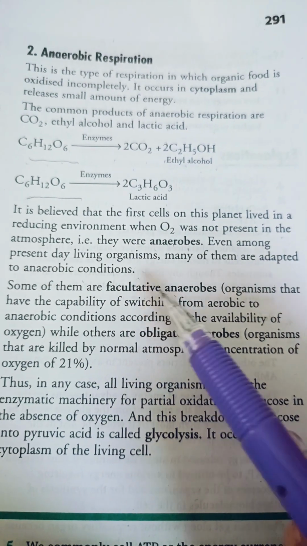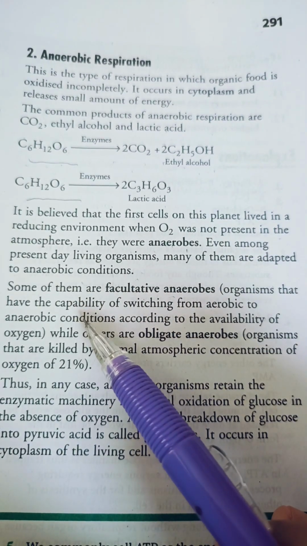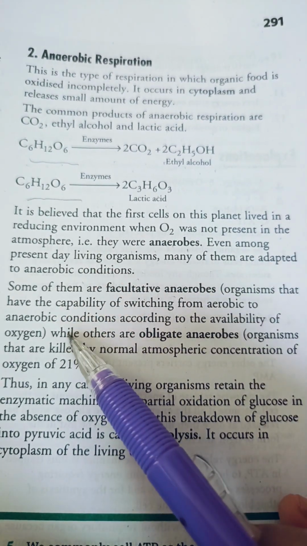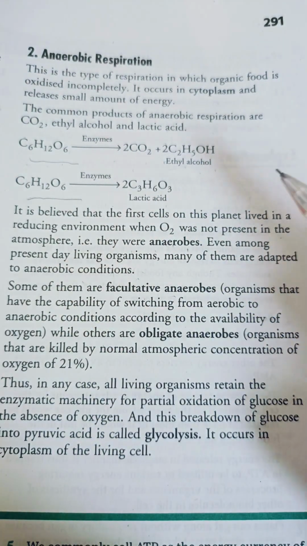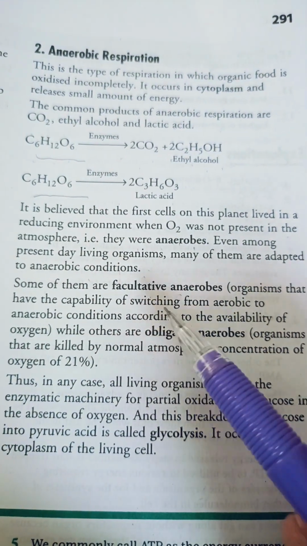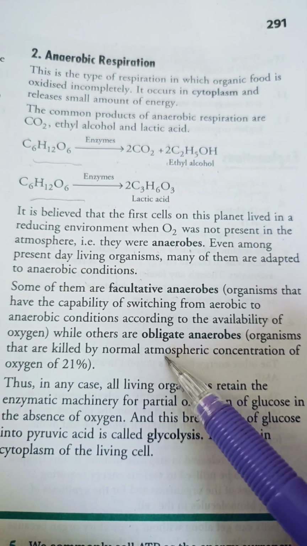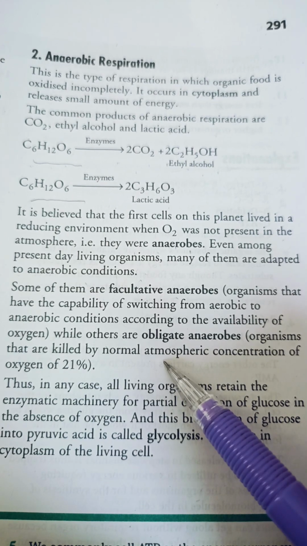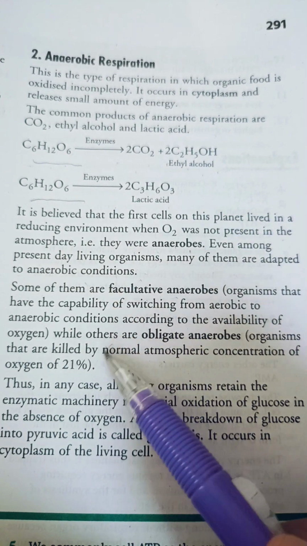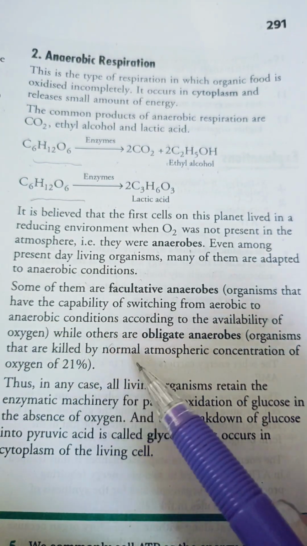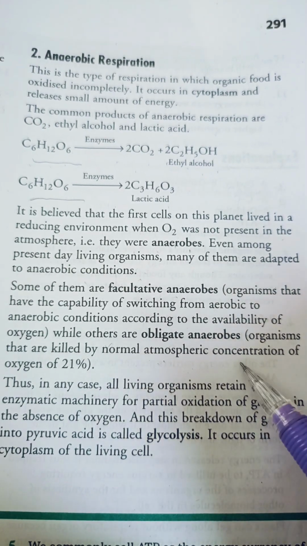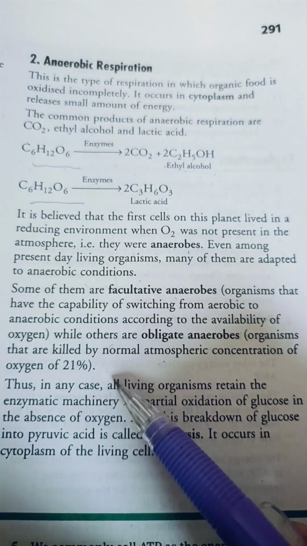Facultative means they have the capability to switch from aerobic to anaerobic; they can respire in both ways. Others are obligate. Obligate means if they don't get oxygen, they are killed. These are organisms that are killed by the normal atmospheric concentration of oxygen of 21%.